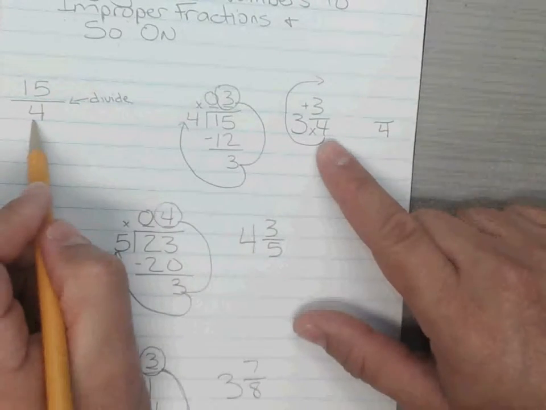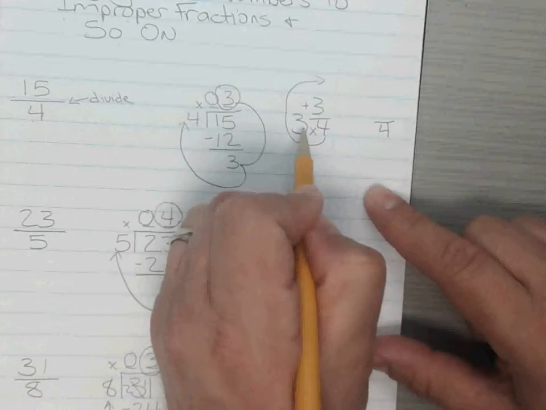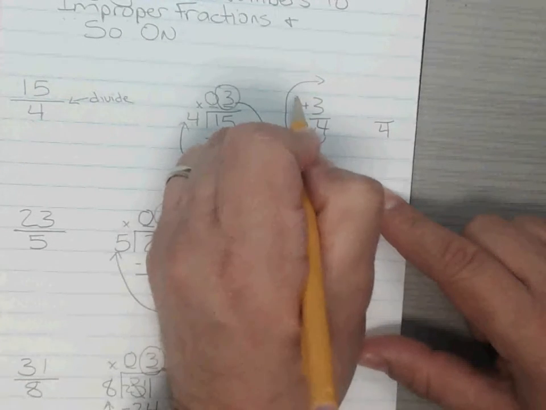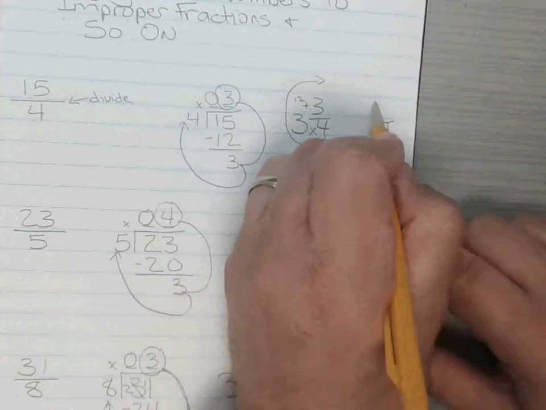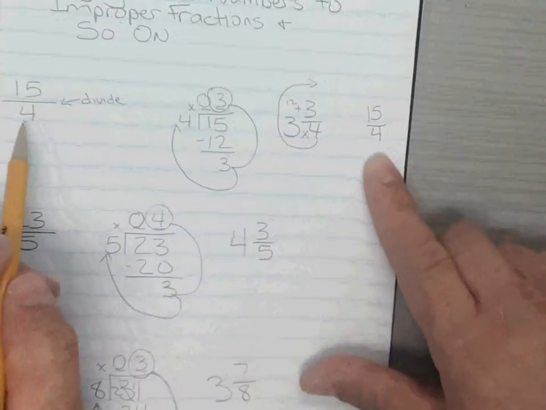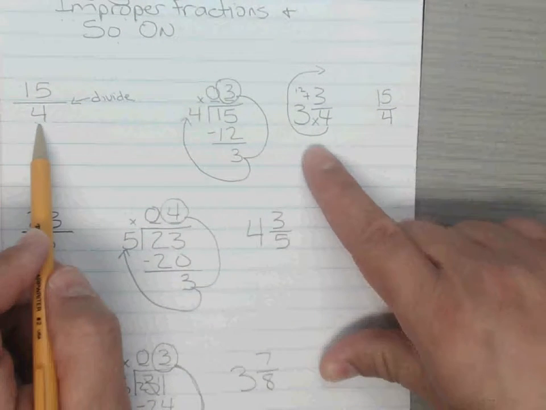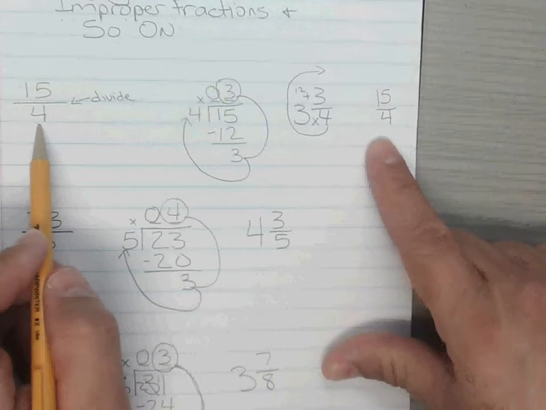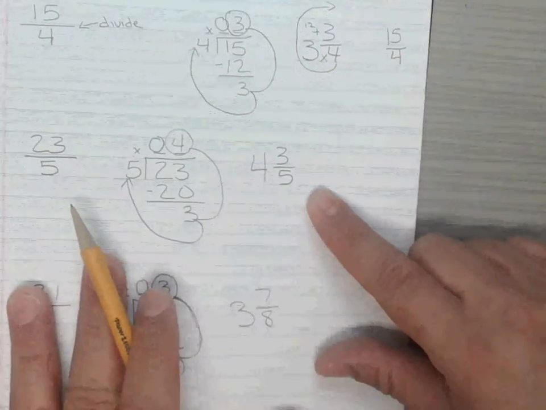Okay? First of all, we do know that the denominator will always stay the same. So I'm going to multiply 4 times 3. 4 times 3 is 12, and then I'm going to add 3 to that. 12 plus 3 is 15. And looky there, we've got the same answer. So we were able to change 3 and 3/4 back into 15/4. Let's try 4 and 3/5.